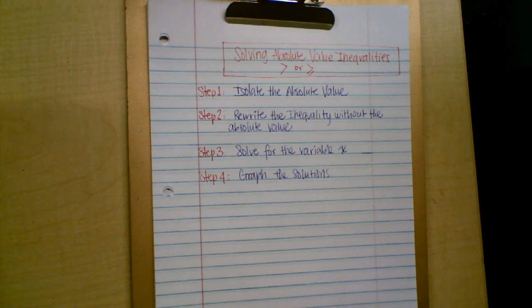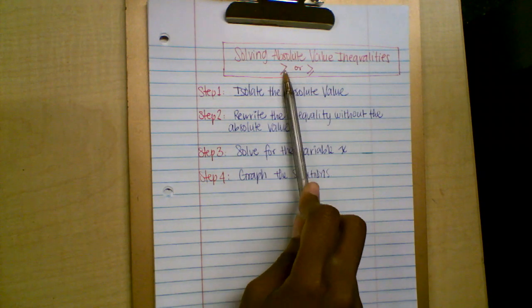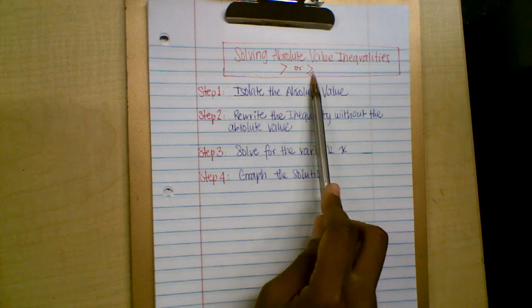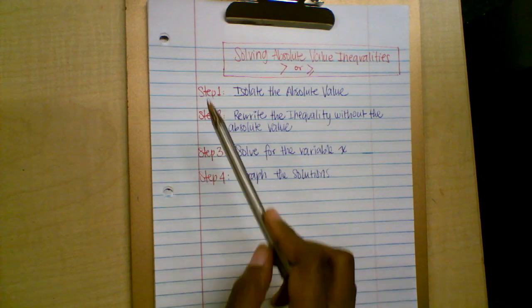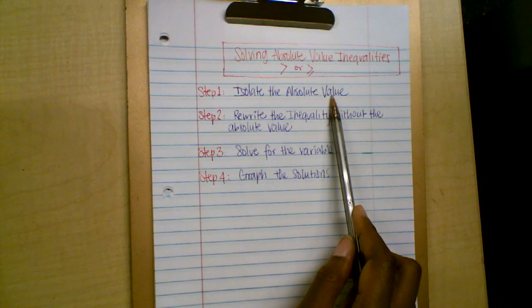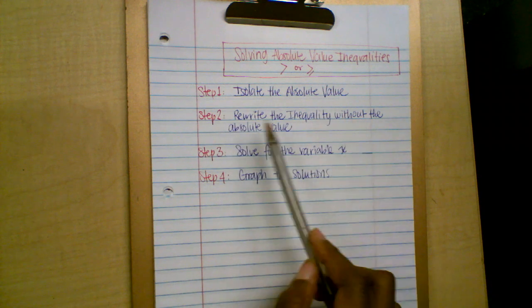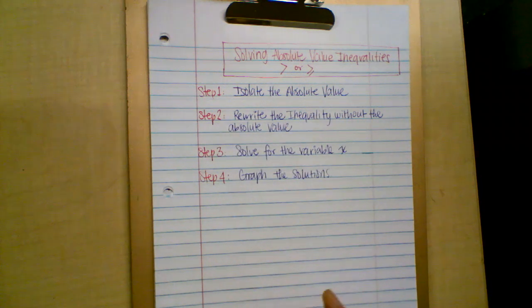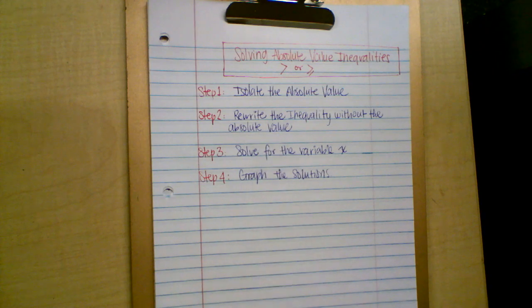This video is going to be on solving absolute value inequalities when you have the greater than or greater than or equal to symbol. So let's go over the steps. Step one, you always want to isolate the absolute value. Step two, rewrite the inequality without the absolute value. After isolating the absolute value, I want you to rewrite the inequality without the absolute value.